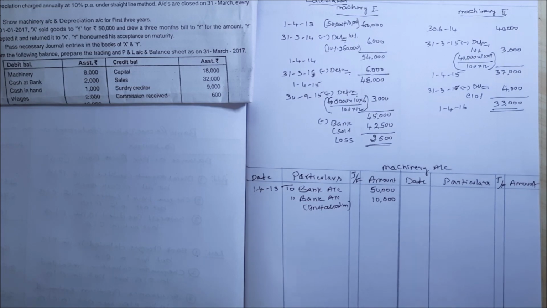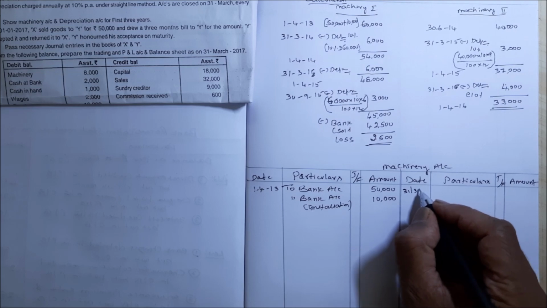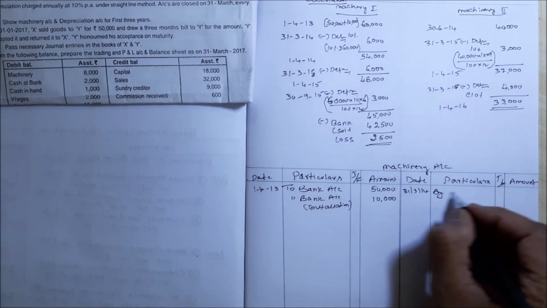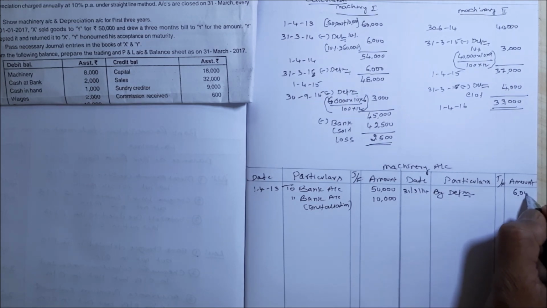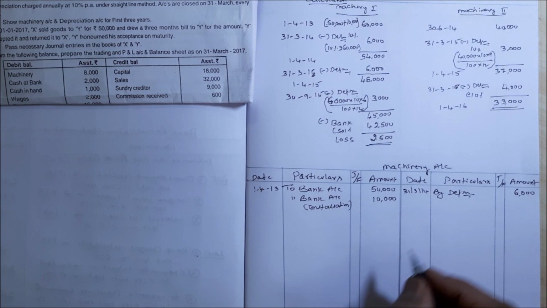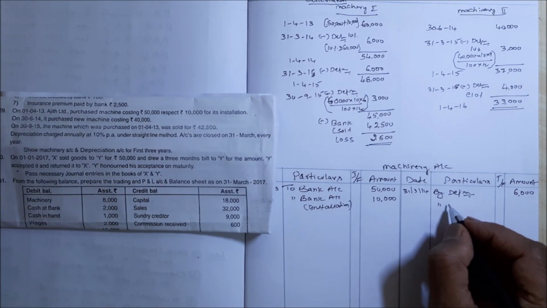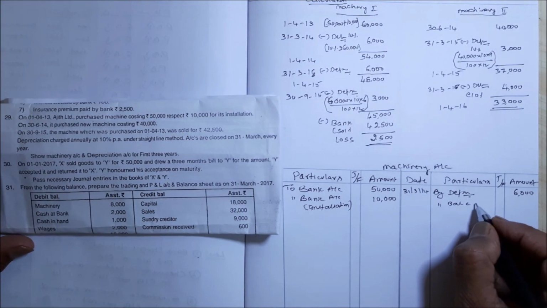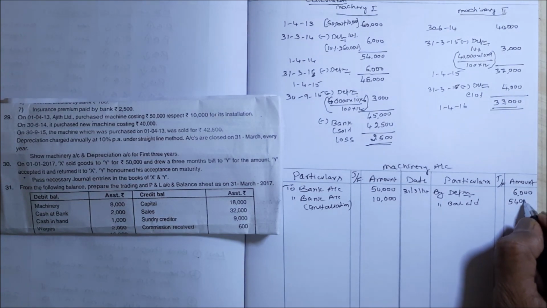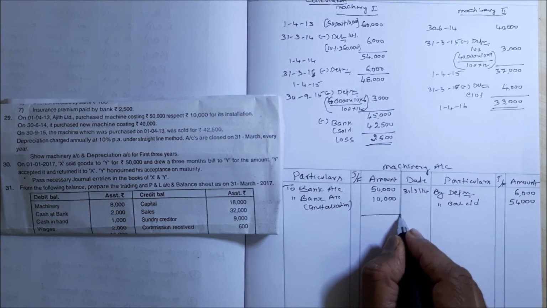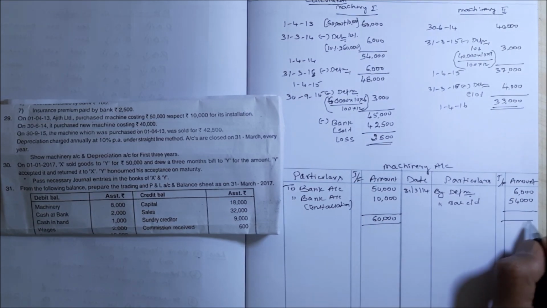So total it comes to 60,000. 31/3/2014 by depreciation 6,000. By balance carried down 54,000. So total is very simple, 60,000.